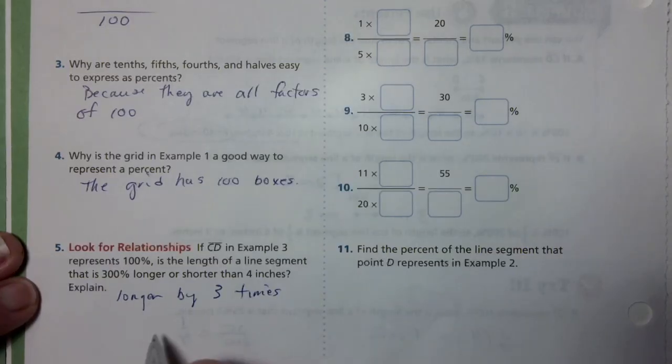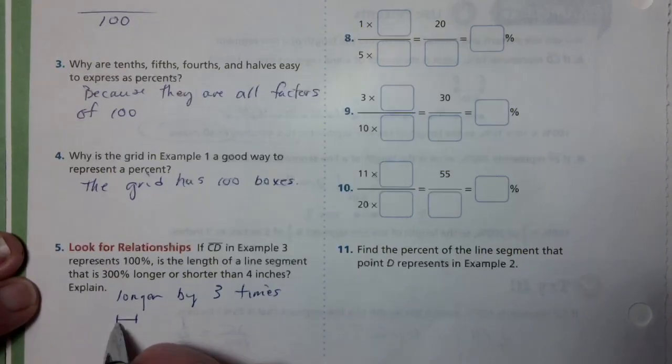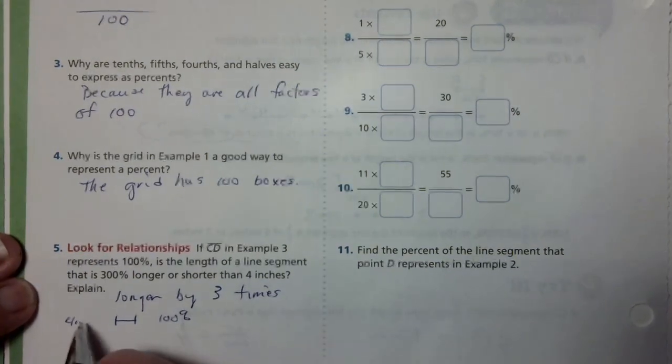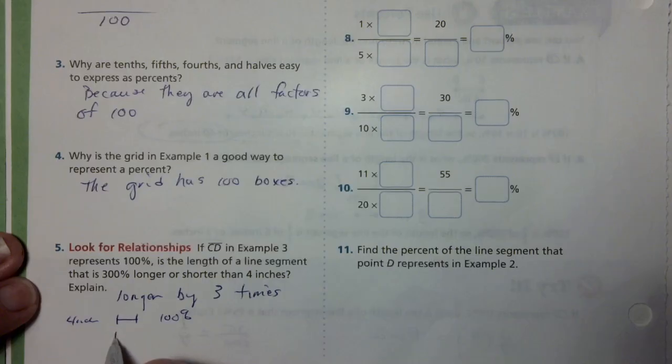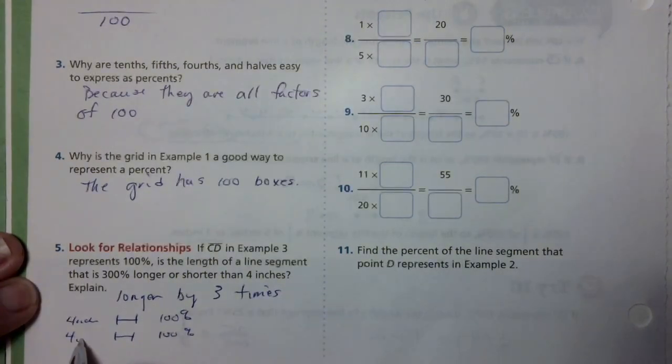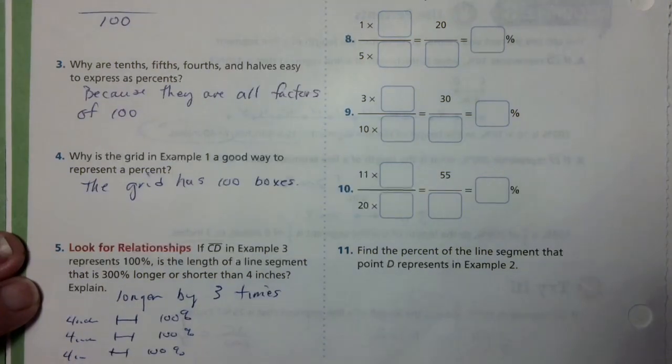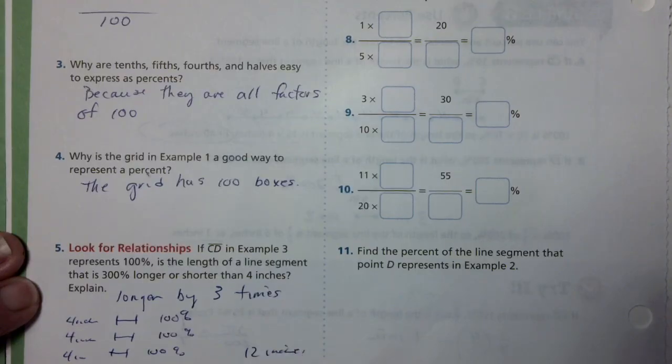This is 100%, and it's 4 inches. There's another 100%, and it's 4 inches. Then I got another 100%, because it was 300%, and it's 4 inches. So it would be 1, 2, 3 times 4, so it would be 12 inches long.